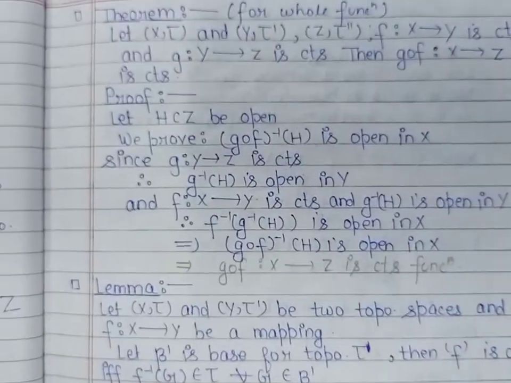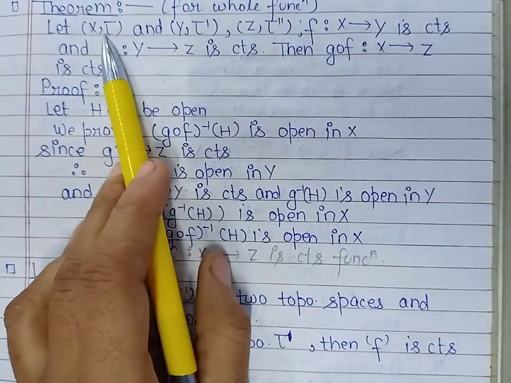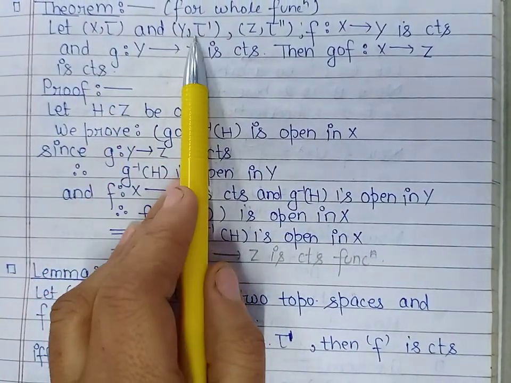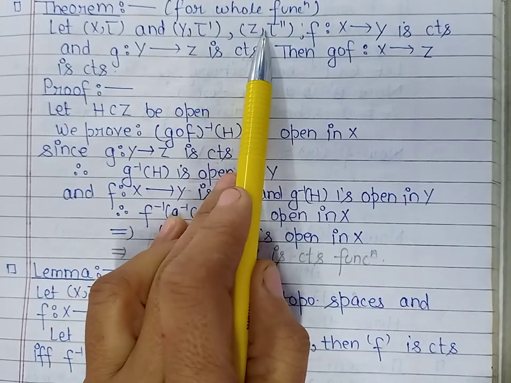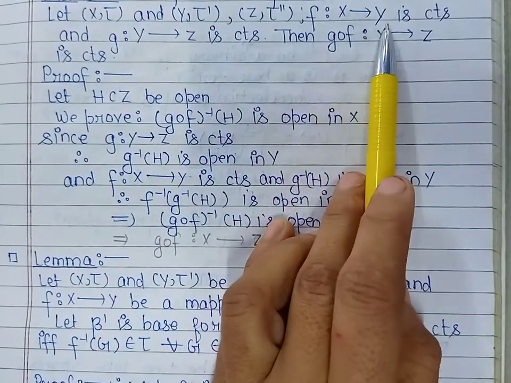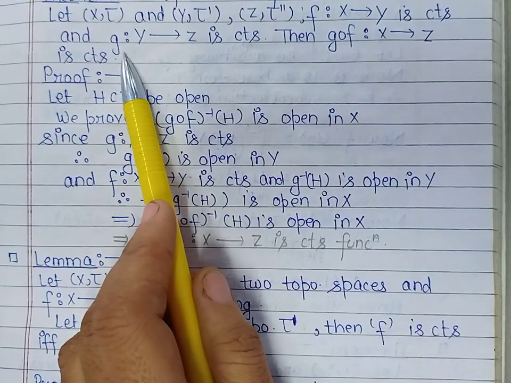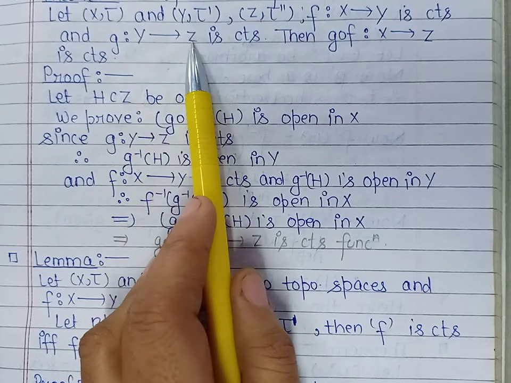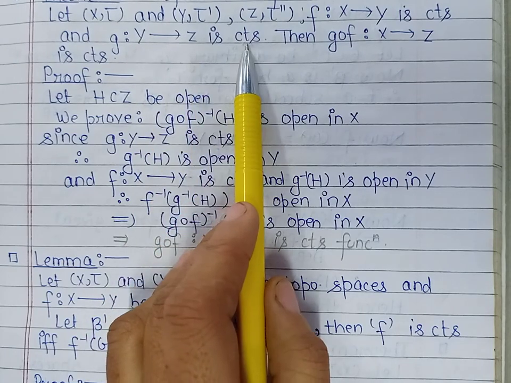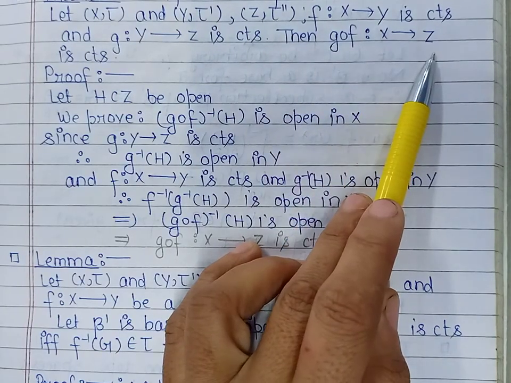Now the next theorem is, let us take three topological spaces (X, τ), (Y, τ') and (Z, τ''), and f is a function from X into Y which is continuous, g is the function which is from Y into Z and is continuous function, and we are to prove that the function g∘f from X into Z, that is continuous.